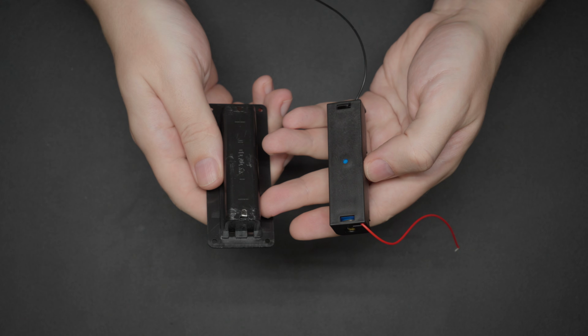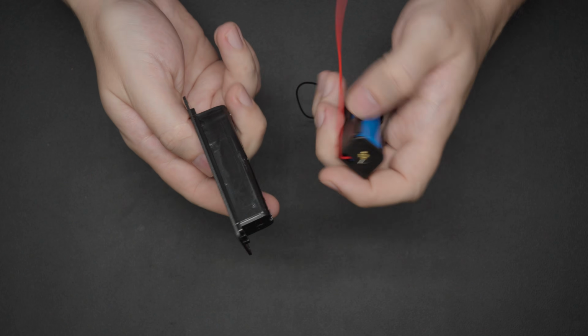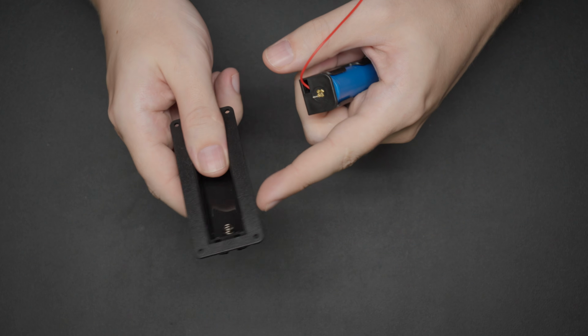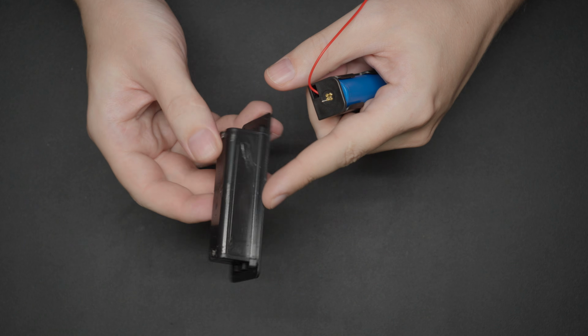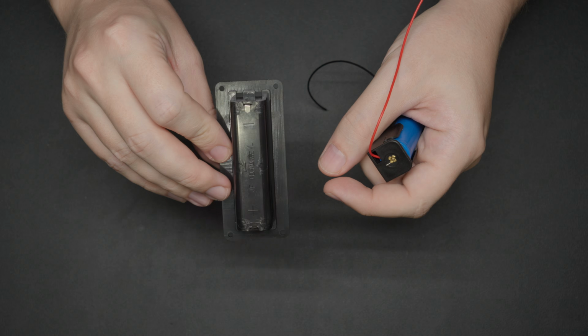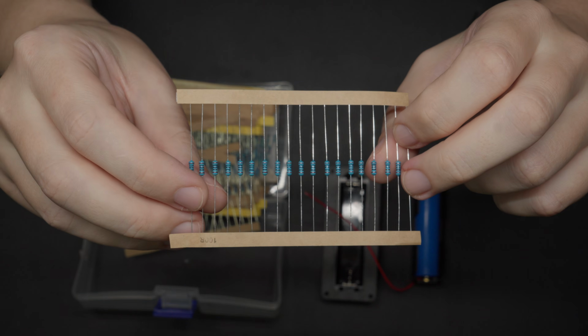One is smaller, it does not come with a lid, and it does not have those little wings on the side that are useful for grabbing the edges of the model when you're putting it into the base. The good thing is that the wires are already connected to it, but we can do that easily by ourselves also. Third thing that you will need is a resistor.